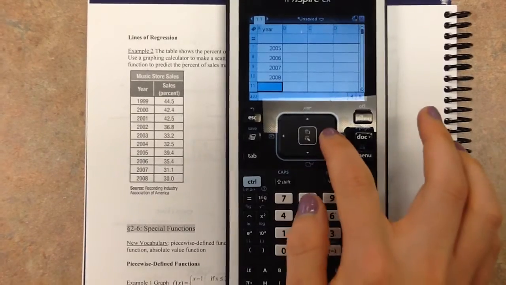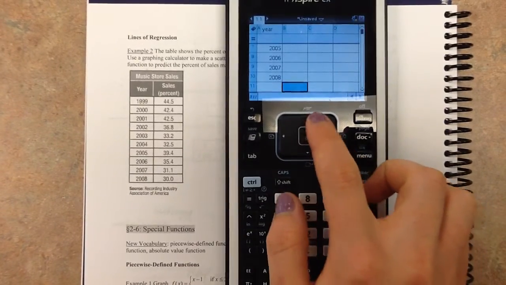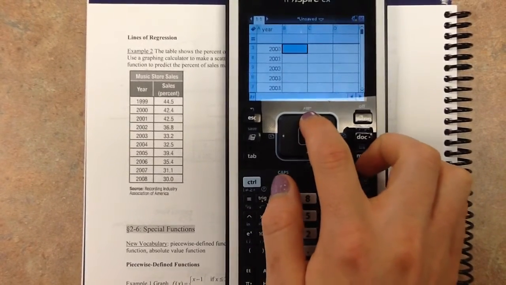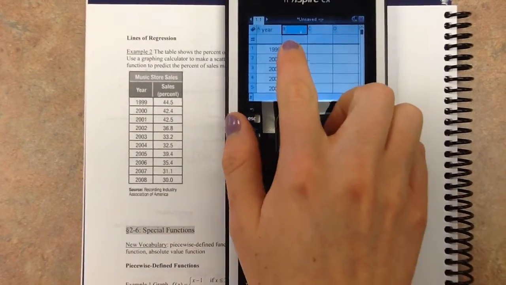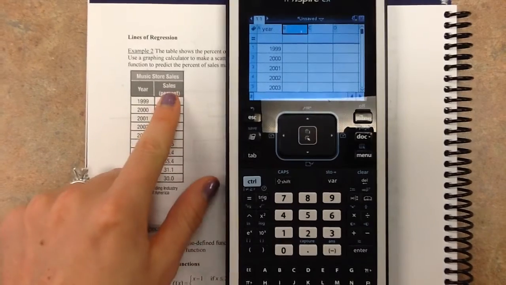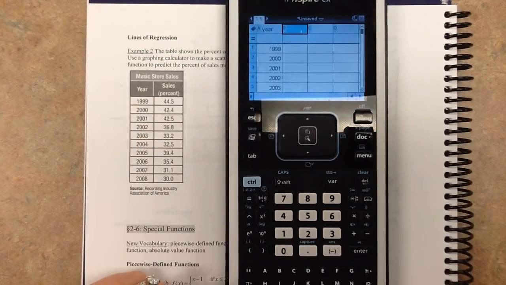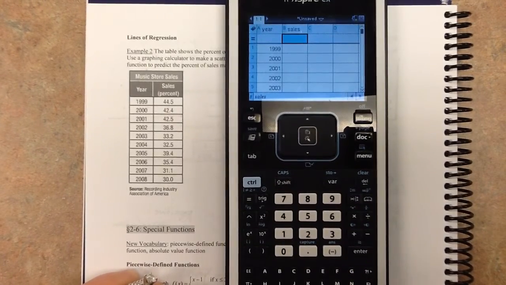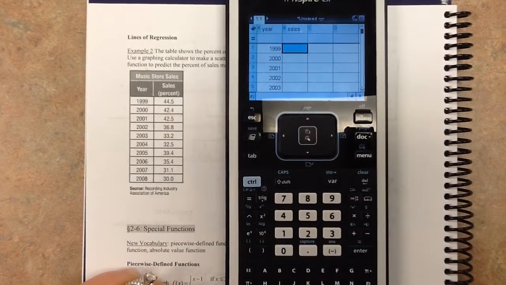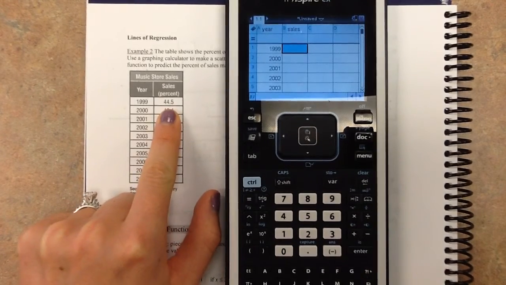What you do after is you take this arrow, go over to the right, and arrow up until you get all the way to the top box. Now that top one in column B should be highlighted, and just type in sales, again down on your alphabet pad. We skip over that box; we don't need to put anything in there. Now we're going to type these in, so type very carefully.